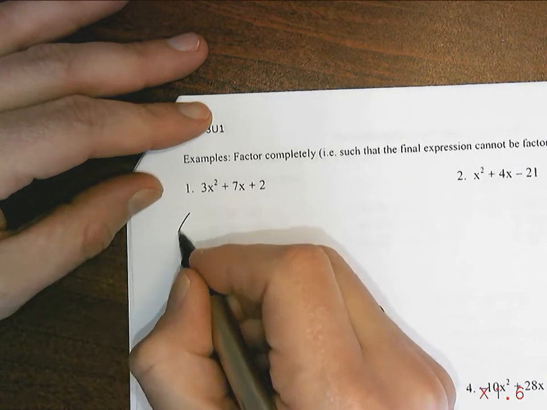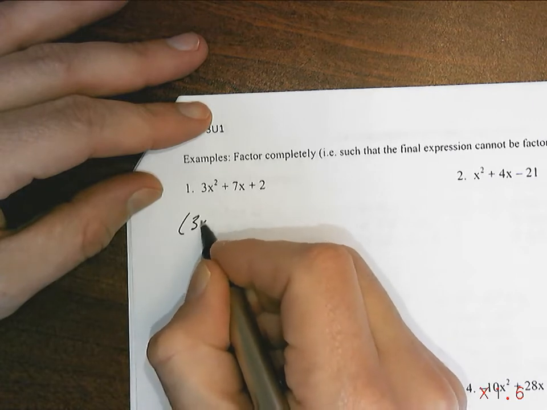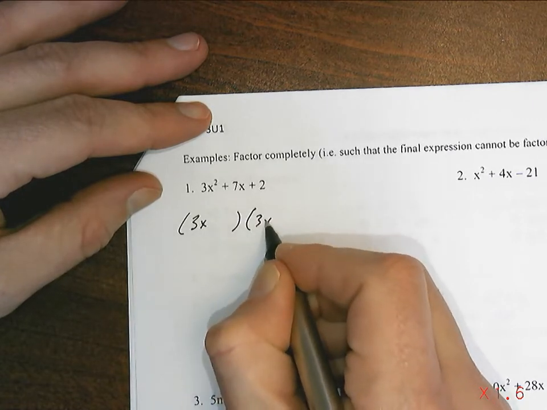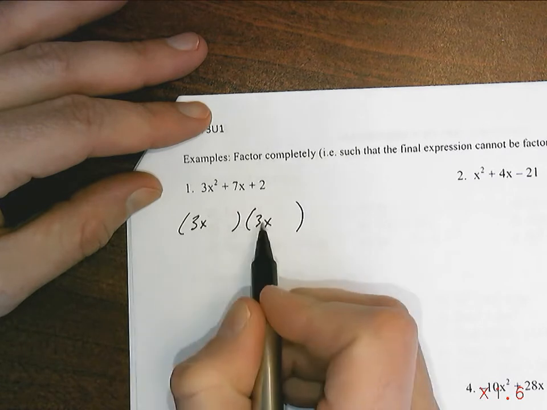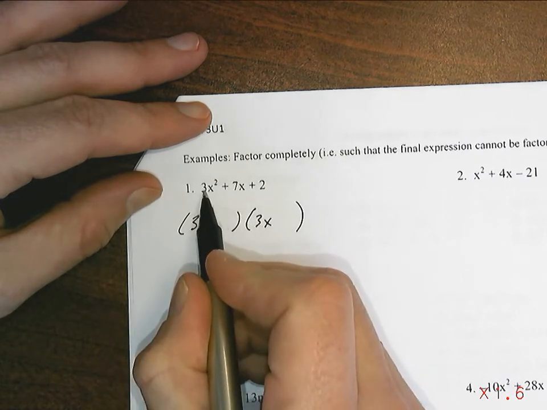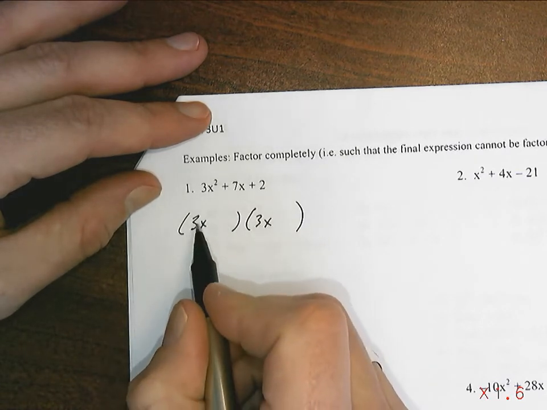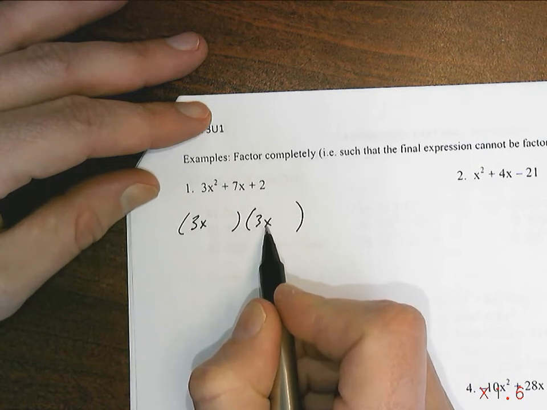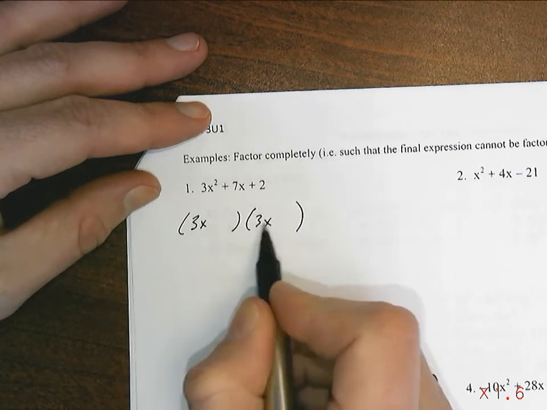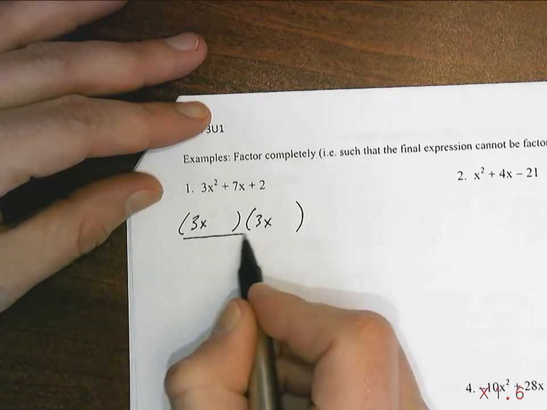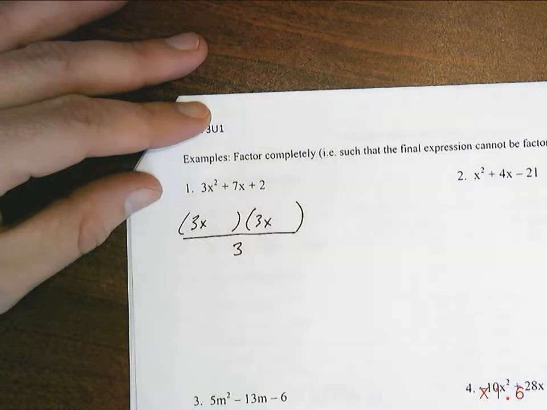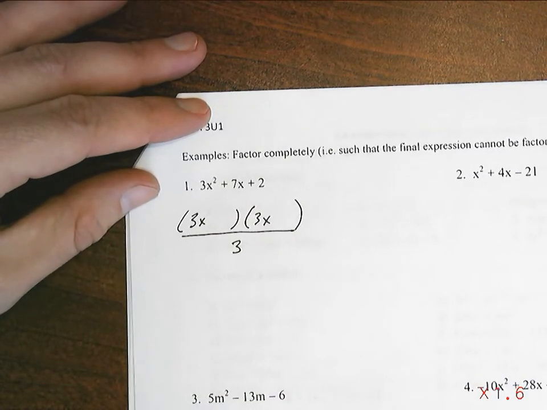So seesaw, we know the final answer is going to look something like this. Now, we put a 3x here and a 3x trying to get a 3x squared. Notice that if I multiply 3x by 3x, I get 9x squared. There's a multiple of 3 too much here. So, you put a 3 on the bottom. That's how you set up for a seesaw question.